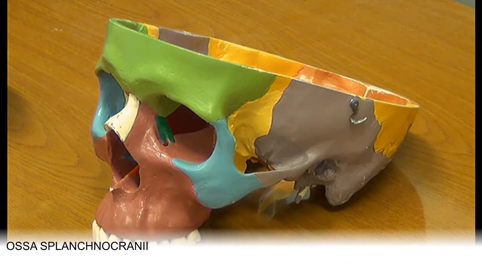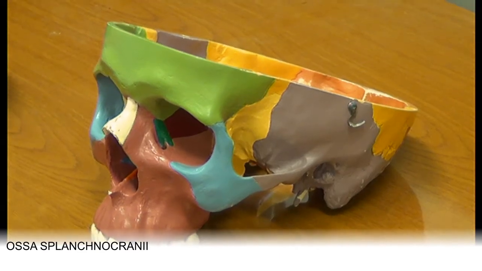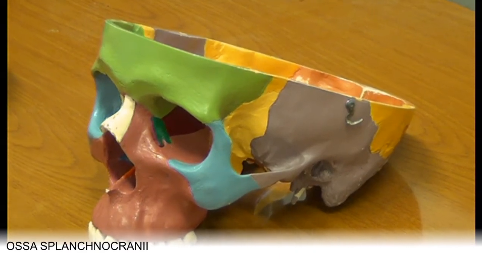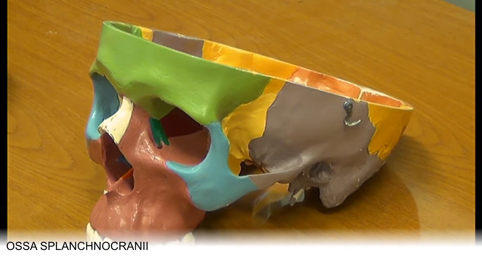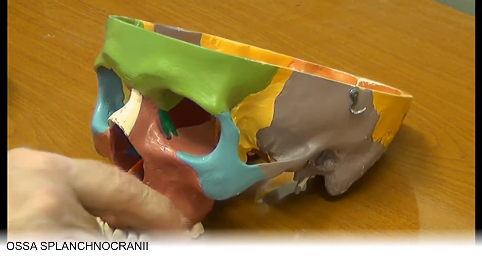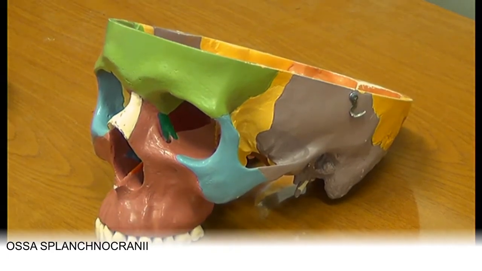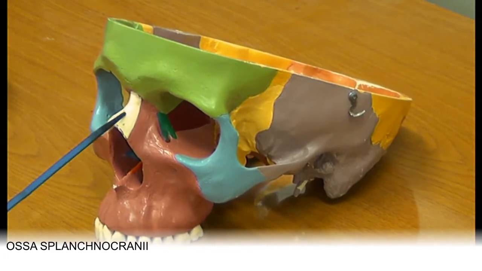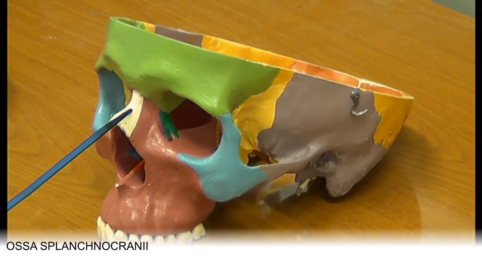Let us try to find the main bones of splanchnokranii. First of all, I'd like to begin from the nasal bone. Here it is.